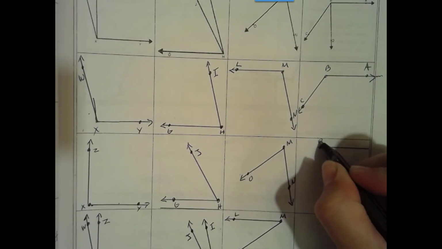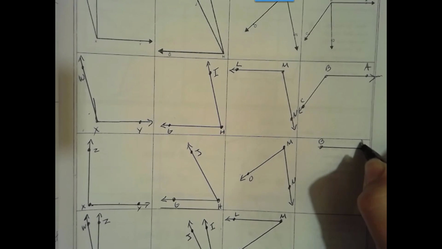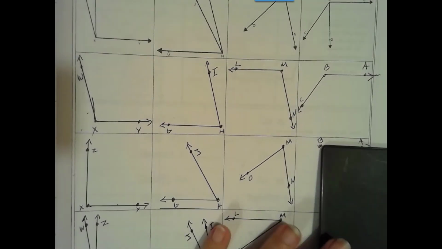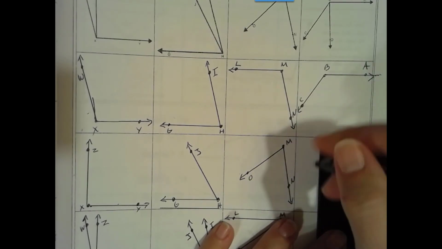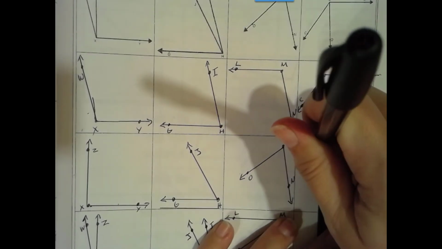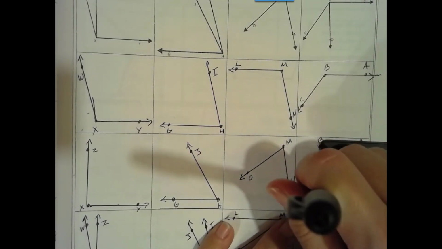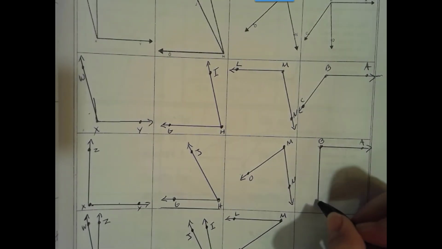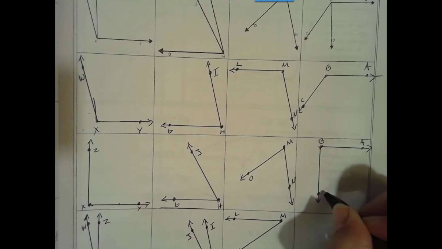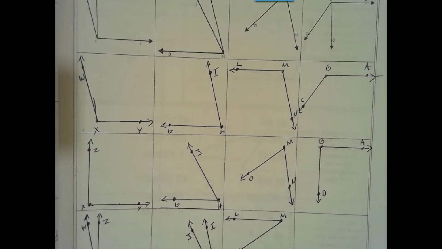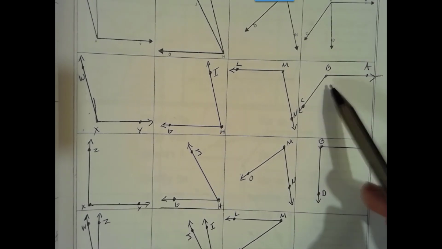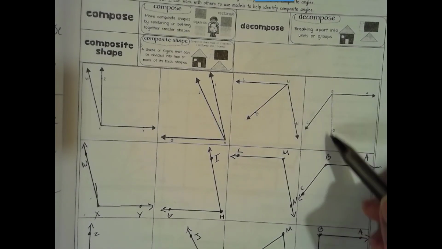So we have ray BA again. And then BD, it looks almost like it's a right angle. Straight down. So that's one of our two smaller angles that compose this larger angle. The other one is CBD.